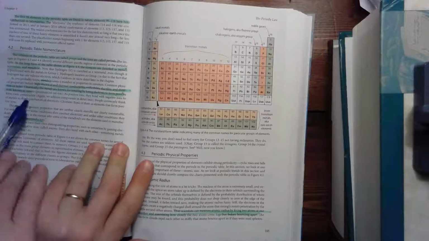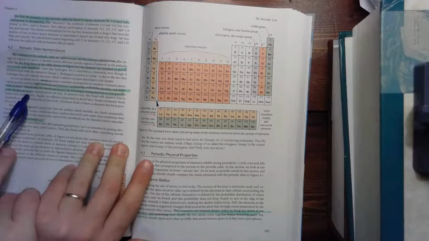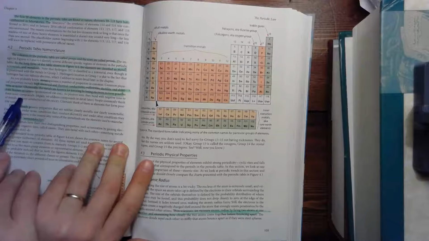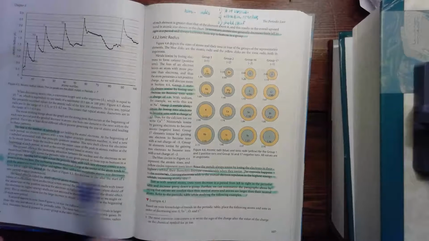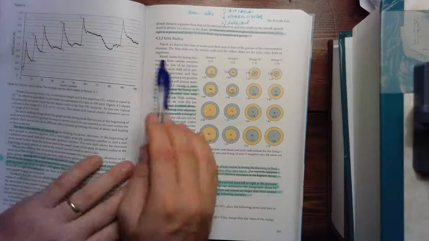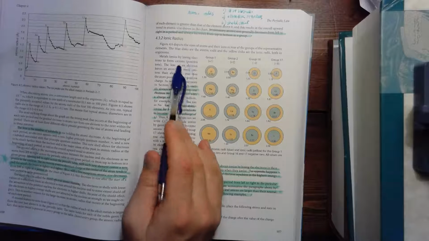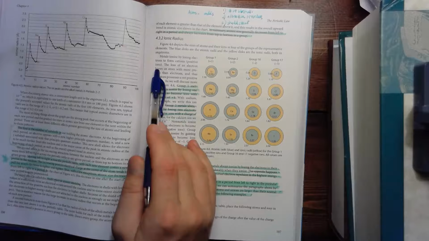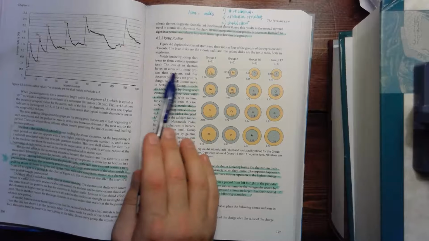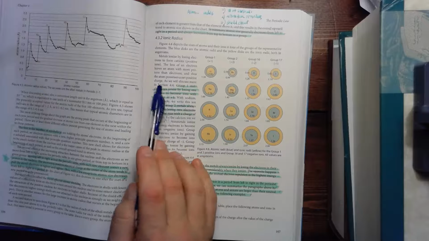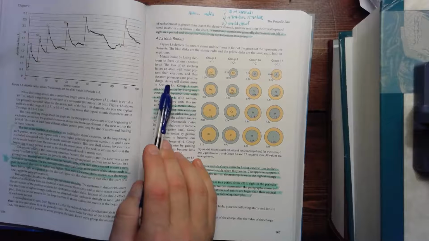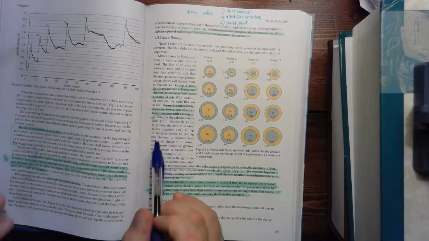Sorry, I thought it was in this section, but I already talked about it. All right, so remember, losing electrons makes you a cation, and gaining electrons makes you an anion. Okay? All right, so metals ionize by losing electrons to form cations, positive ions. The loss of an electron leaves an atom with one more proton than an electron, and thus the atom possesses a net positive charge. Makes sense. You lose a negative charge, you end up with an overall positive charge.